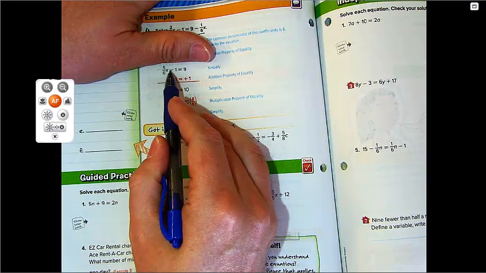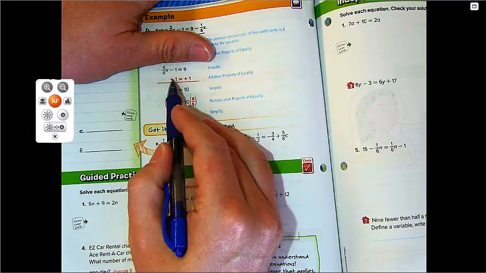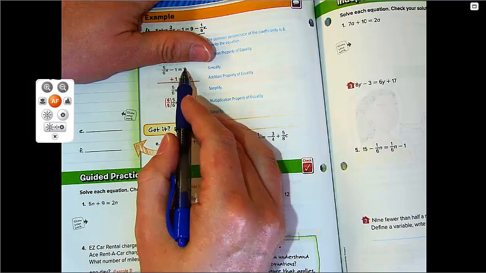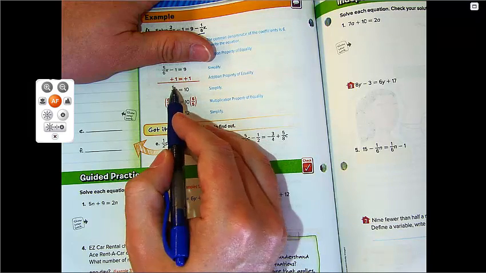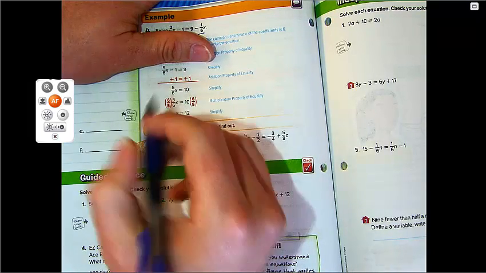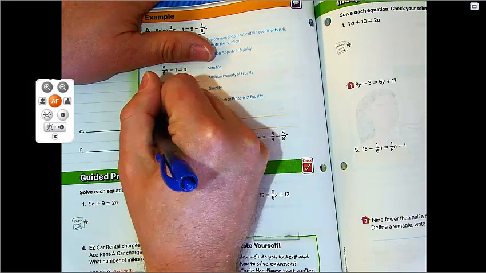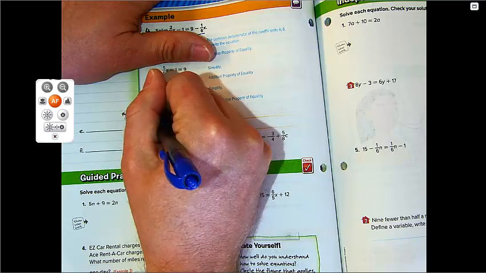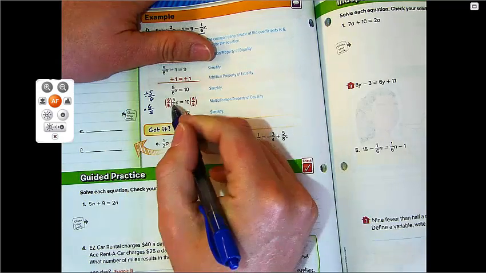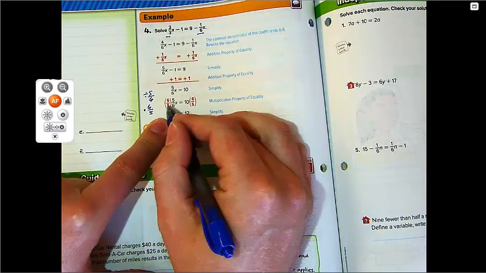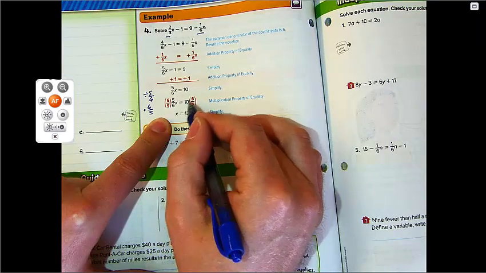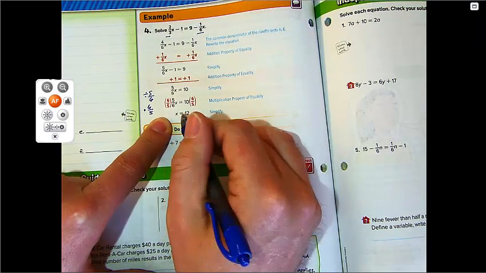You have multiplying and subtracting, so we get rid of the subtracting by adding first. 9 plus 1 is 10. Then you have 5/6, so we can either divide by 5/6 to get x by itself, or we can multiply by the reciprocal, 6/5. Okay? Here it shows the multiplying by 6/5. To get rid of it, those cancel. 10 times 6/5 is 12, so x equals 12.